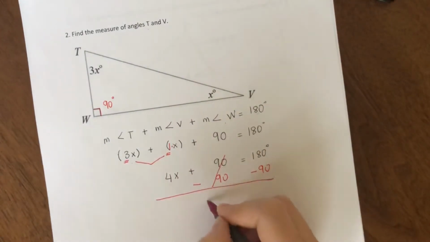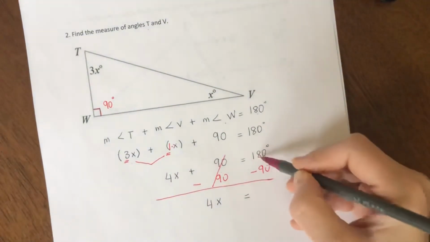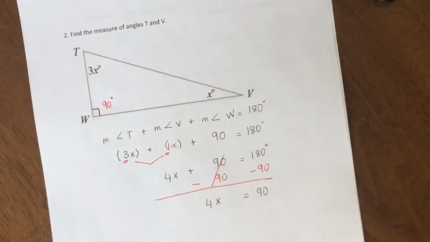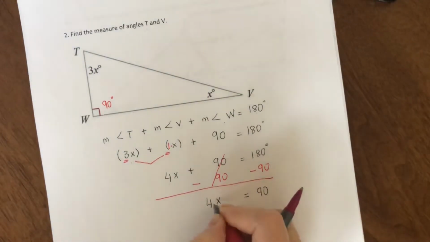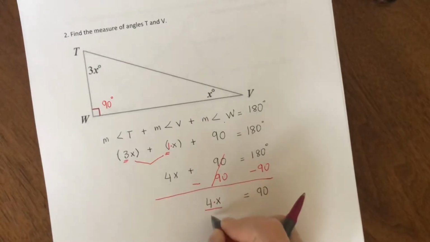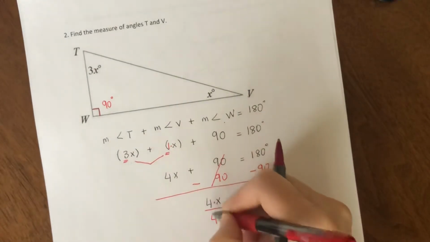Now 4x on the left side equals 180 minus 90 equals 90. Now 4x equals 90. So this is 4 times, right? This is multiplication. So what is the inverse of the multiplication? We have to use inverse operation, right? So inverse operation of the multiplication is division. We need to divide by 4 both sides to simplify 4s.